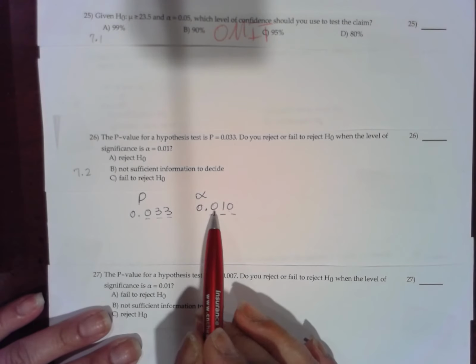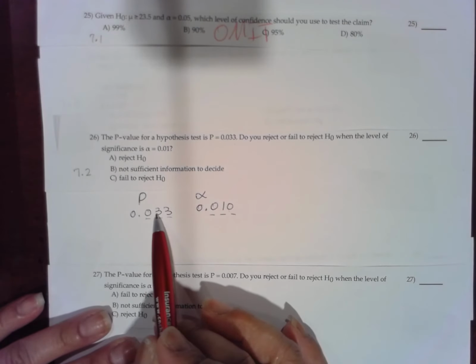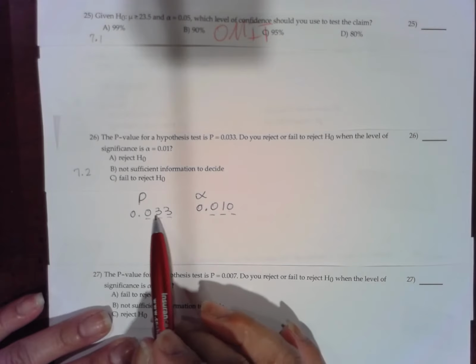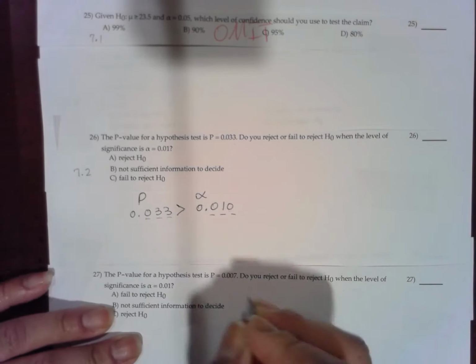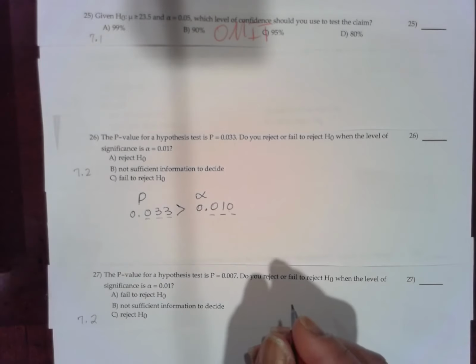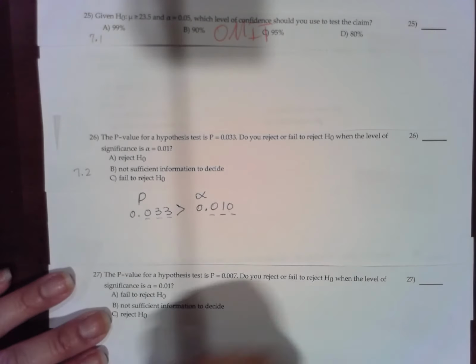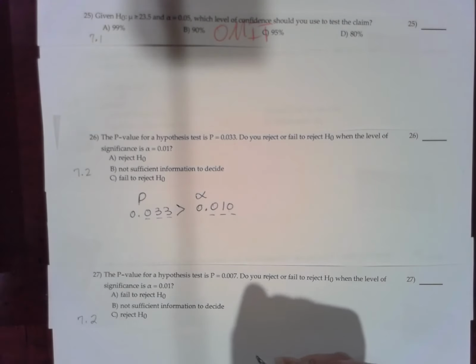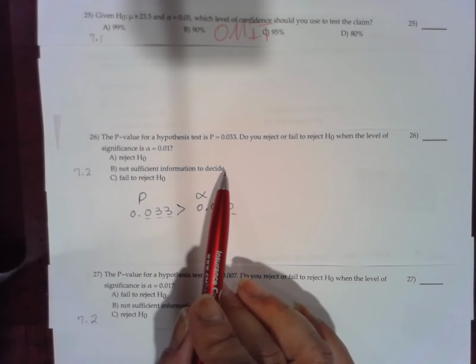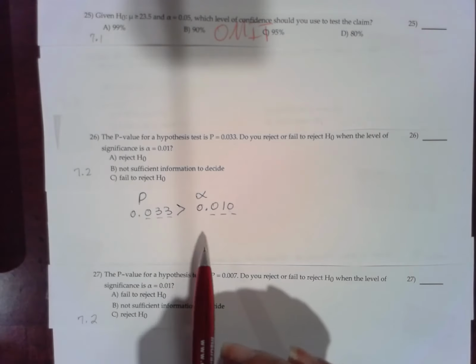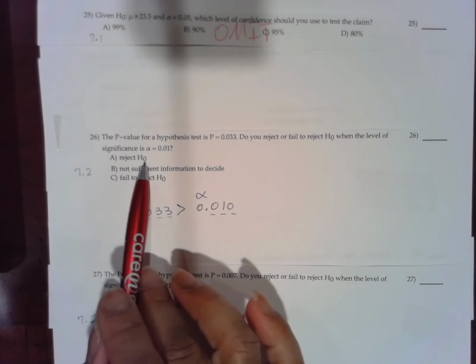So these two values are the same. Then you have a 3 for the p-value and a 1 here, or in general, 33 is more than 10. So the p-value is greater than the level of significance. If the p-value is larger than the level of significance, we will conclude that there is not sufficient evidence, so it's fail to reject the null.